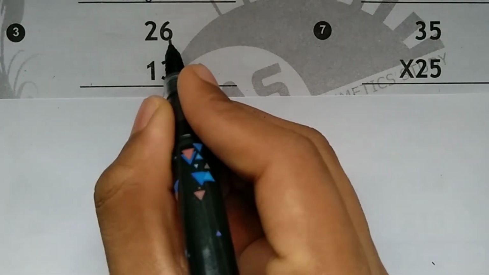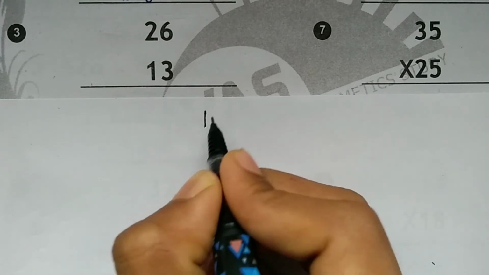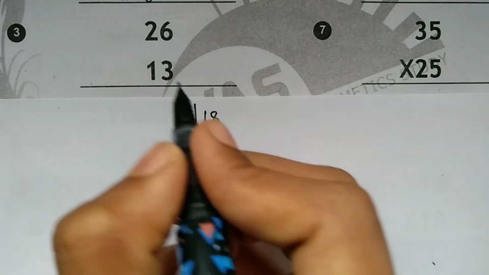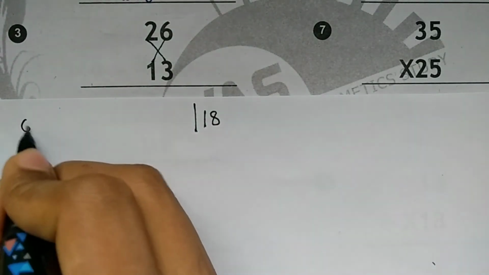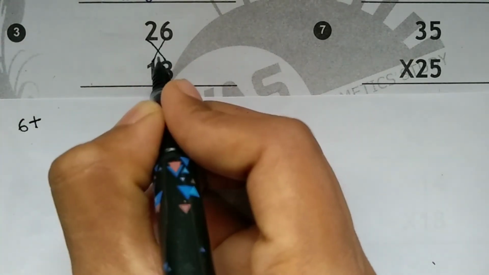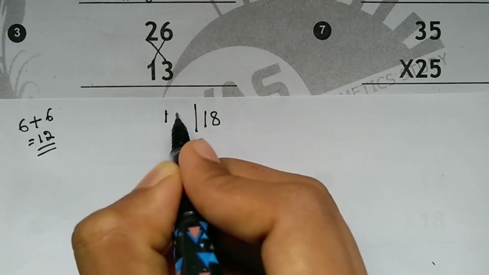Final answer is 270. Next problem, 26 and 13. Here last digit 6 and 3, multiply 18. Then cross multiplication, 2 and 3 and 6 and 1. 2 into 3 is 6, 6 into 1 is 6. So 6 plus 6 is 12.